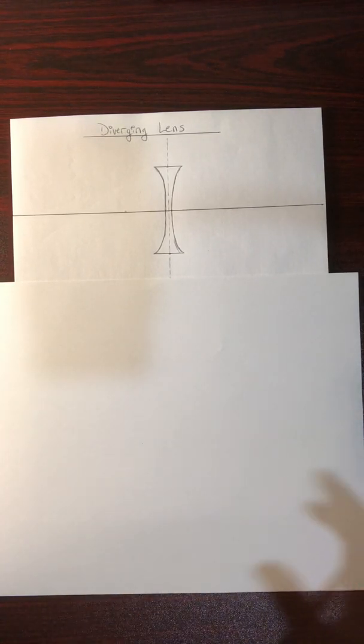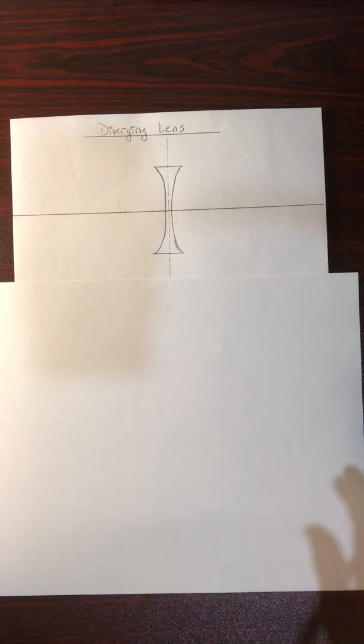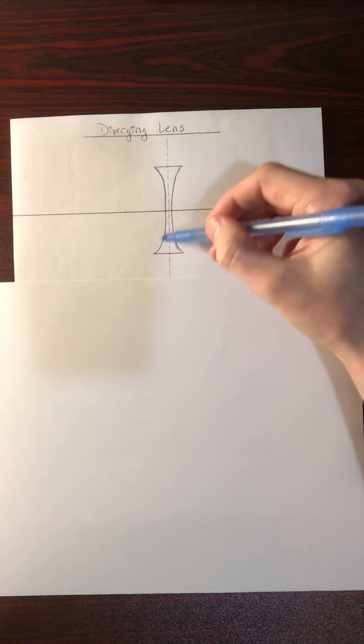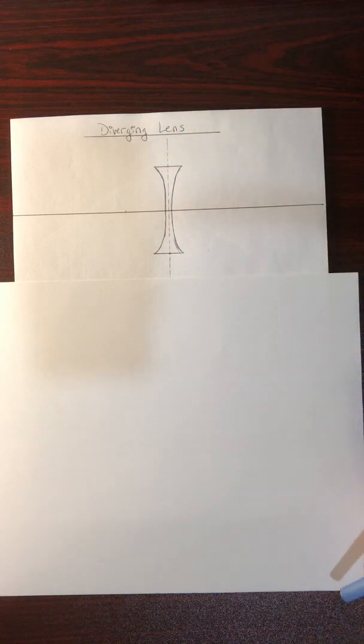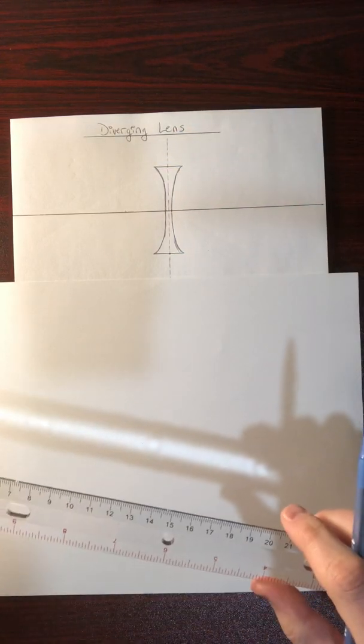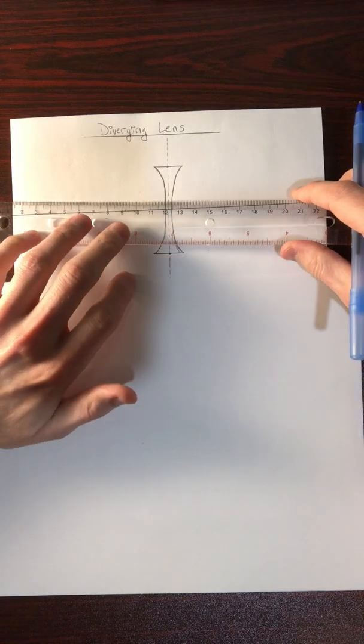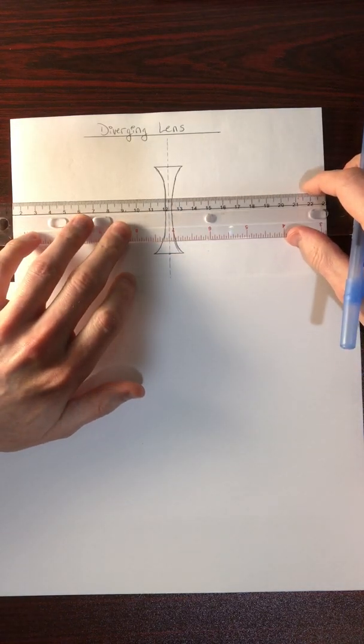Okay, so now we're going to take a look at a diverging lens. So it's got this concave shape. So just as we did with the convex lens, the first thing we're going to do is just try to understand its behavior a little bit more.